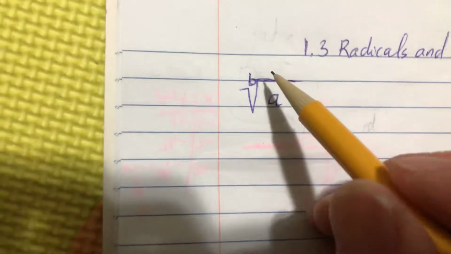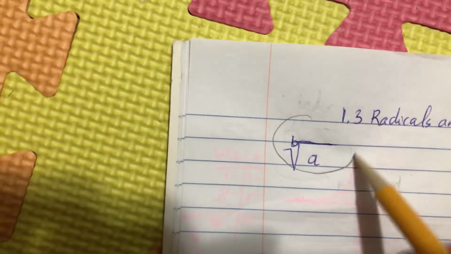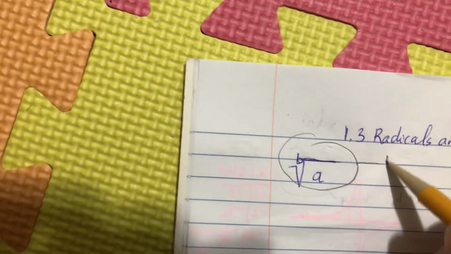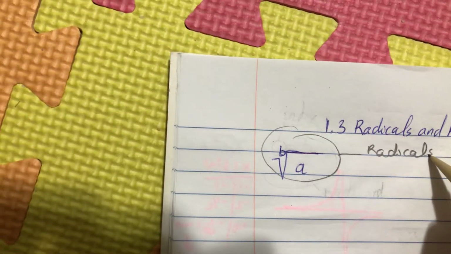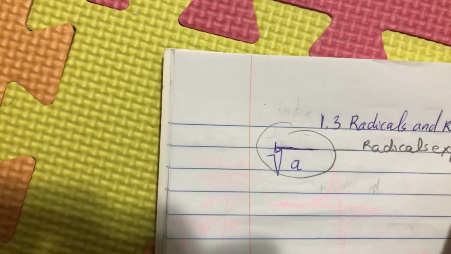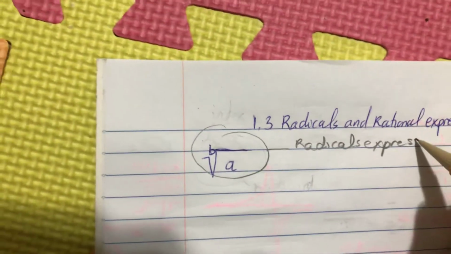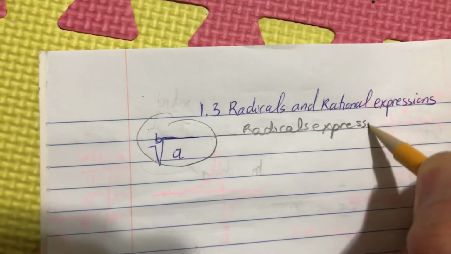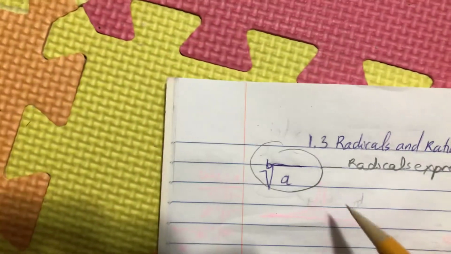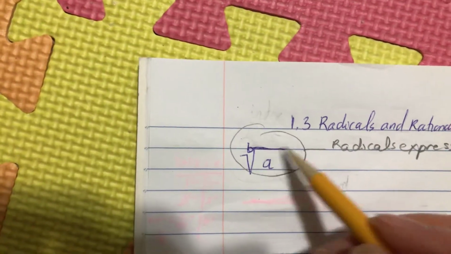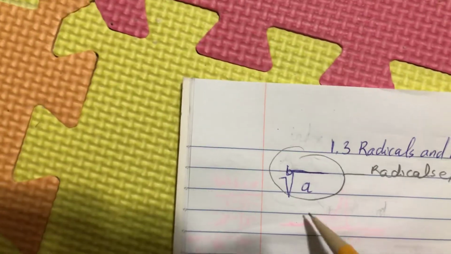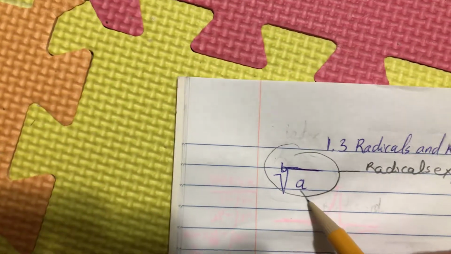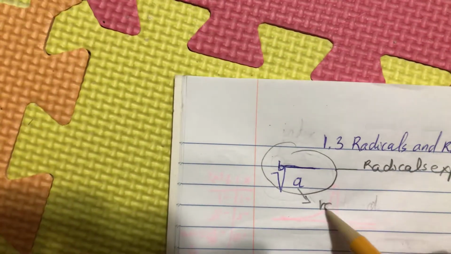Here, everything together we call a radical expression. The symbol here is called the radical, and a here is the radicand.